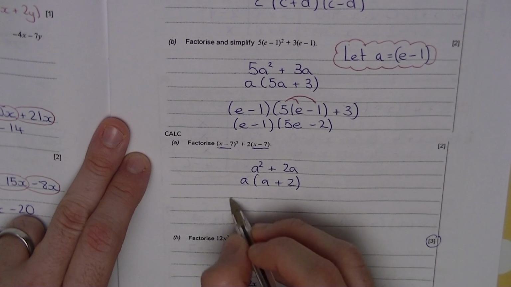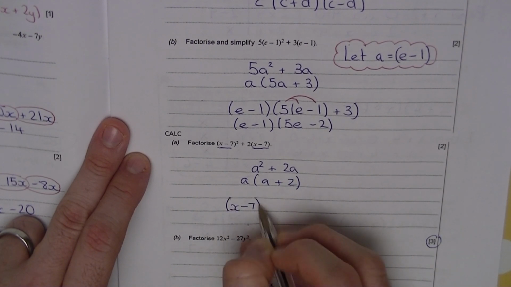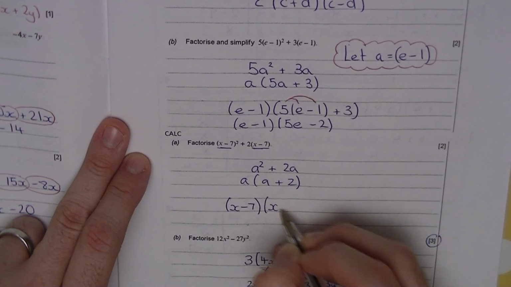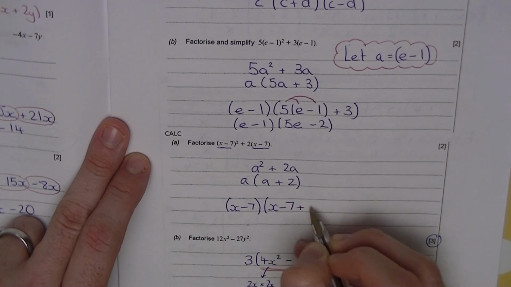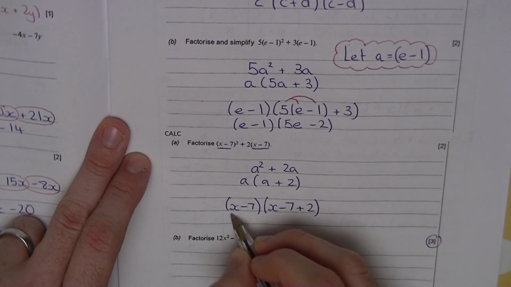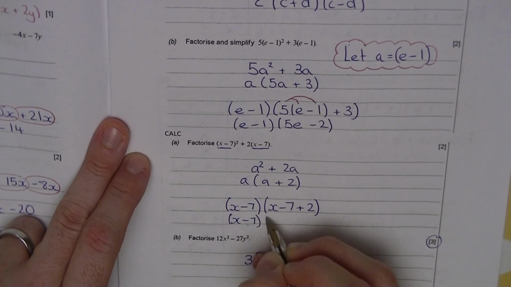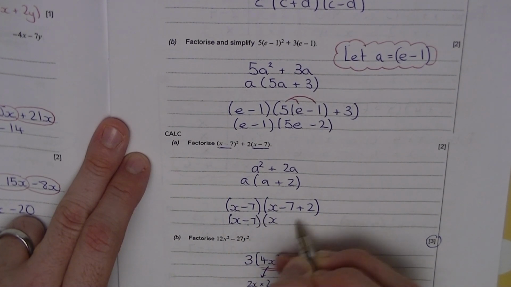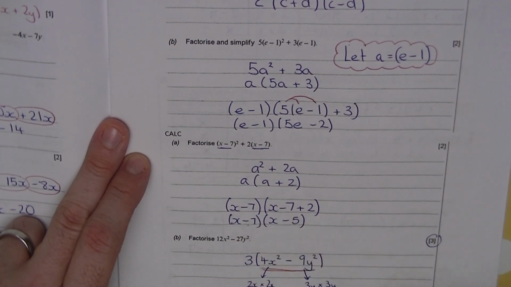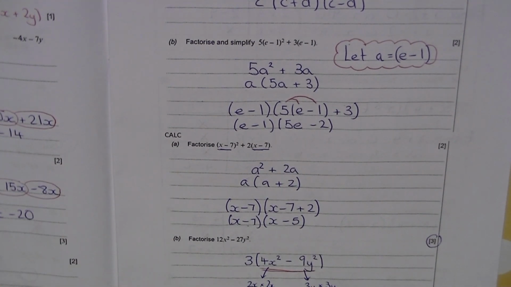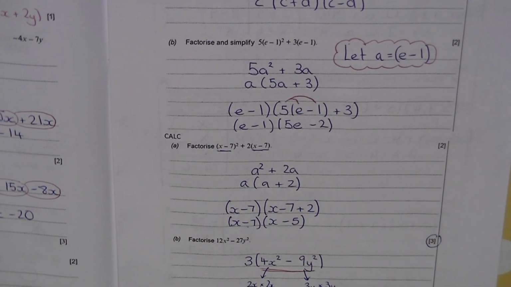So instead of a, I'll put x minus 7. And instead of a, I'll put x minus 7. But I have to add 2 on to that bracket. X minus 7, and the second bracket, the minus 7 plus 2. Minus 5, okay? Bear in mind, look, there's 2 of the same type of question there. If you see the part A, you'll see the part B.